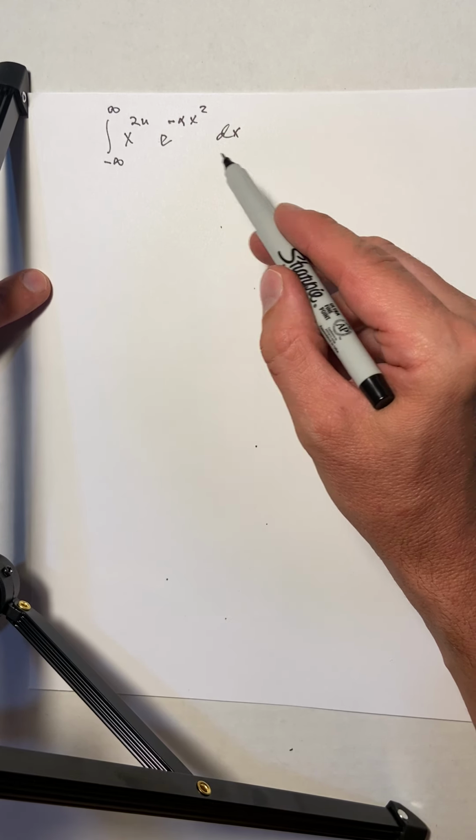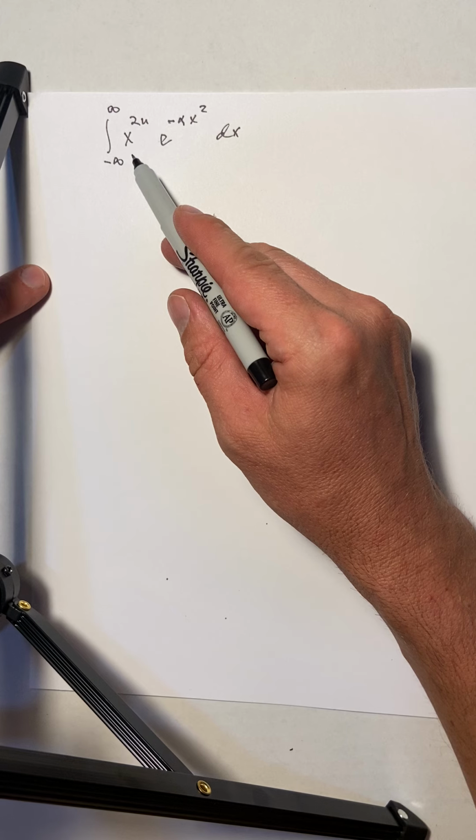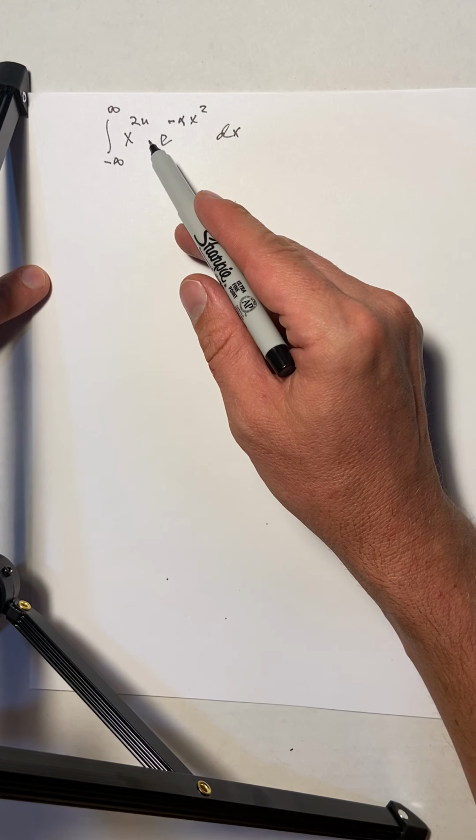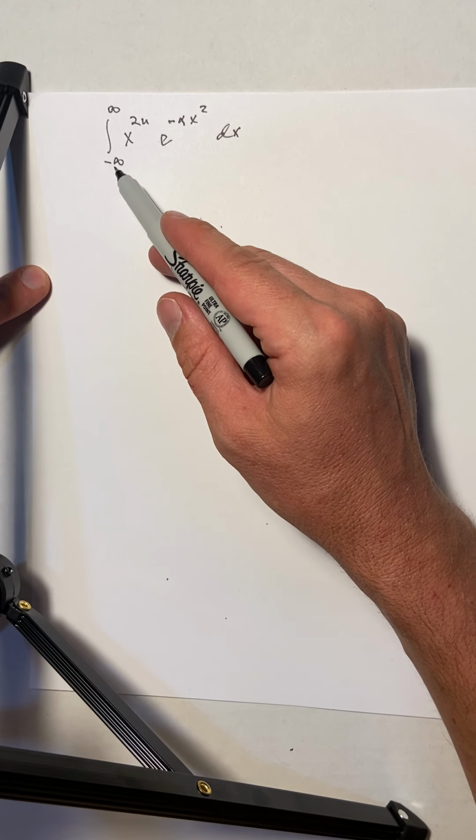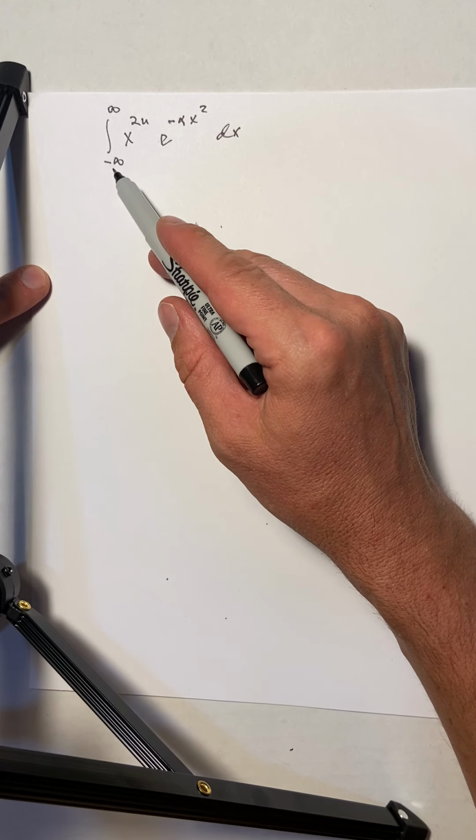We're going to figure out the following infinite integral called the nth moment of the Gaussian, or maybe the 2nth moment of the Gaussian. The integral from minus infinity to infinity of x to the 2n, where n is some integer, times e to the minus alpha x squared dx. Alpha is a positive real constant.